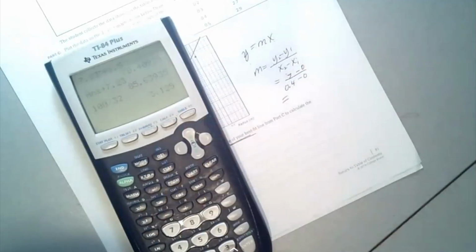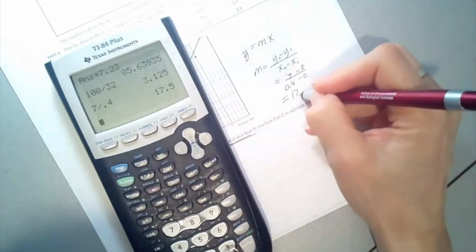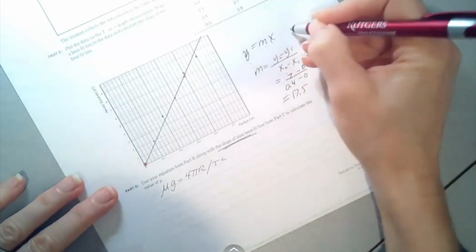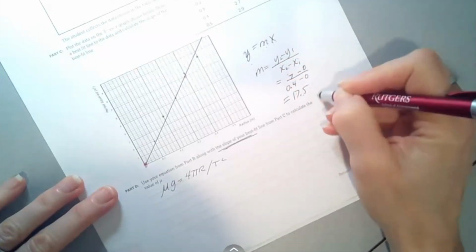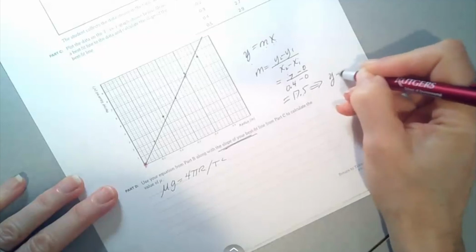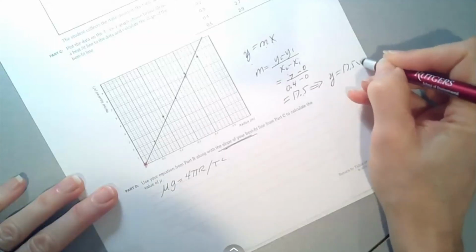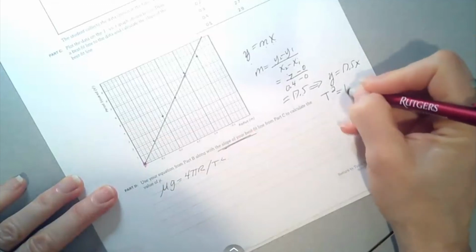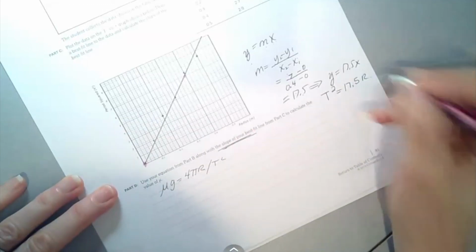And as long as you show your work, you can't lose points, not easily anyway. Now we've gotten the slope, so this makes it y equals 17.5x. According to this, T squared equals 17.5 times the radius.